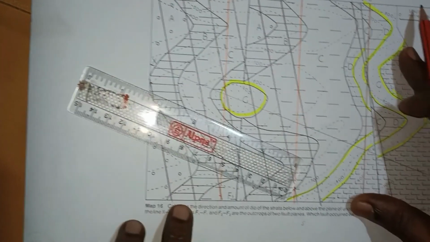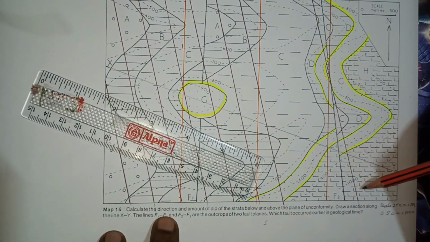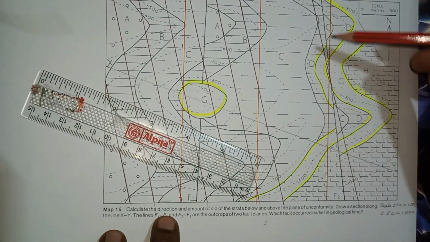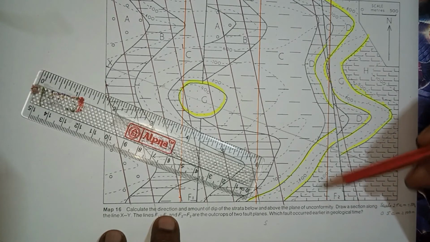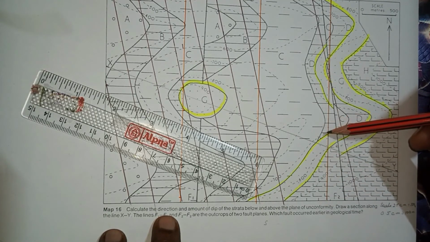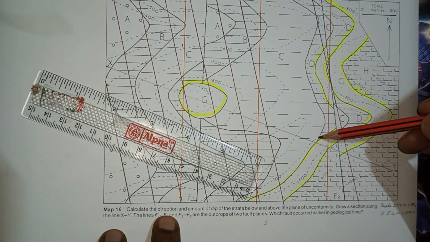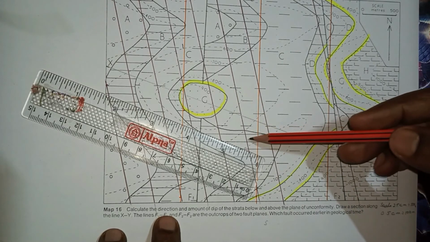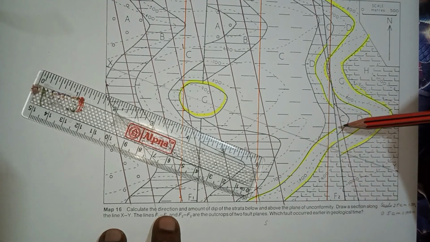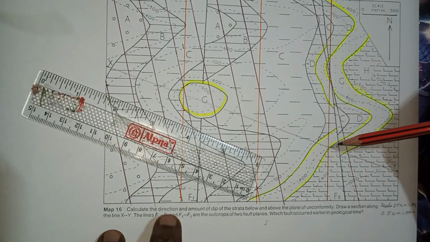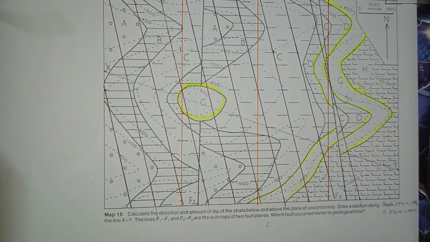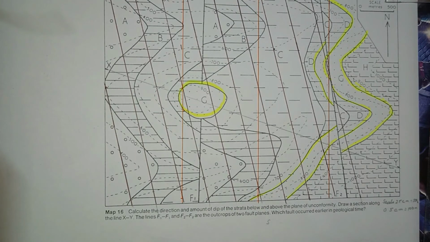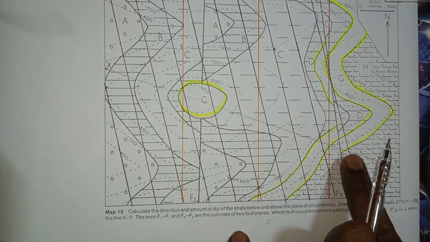When you see here, after this fault we have only one strike line, or structural contour line, so it is very difficult to complete. So try to draw the other strike lines also. Here I have missed one, and in between, measure this strike interval and draw the structural contours. Likewise, complete all the structural contours so that it is easy to complete this portion.